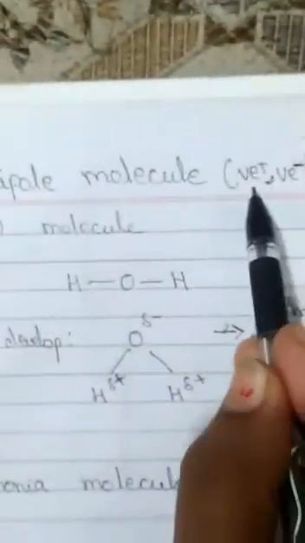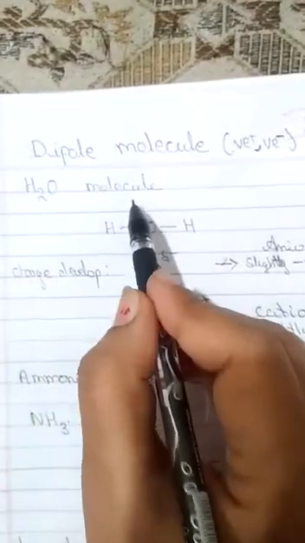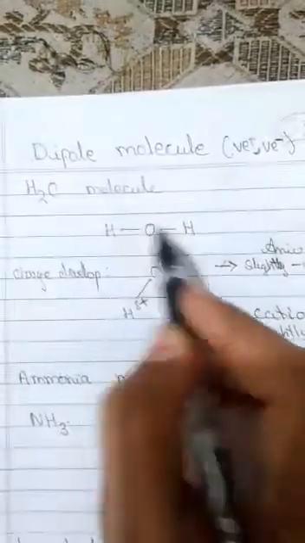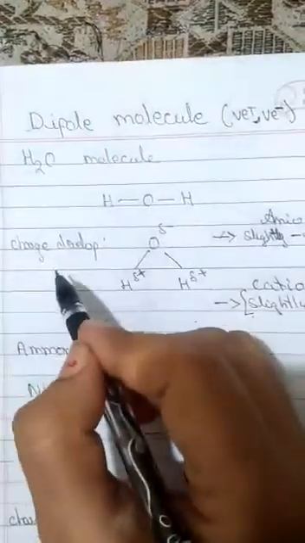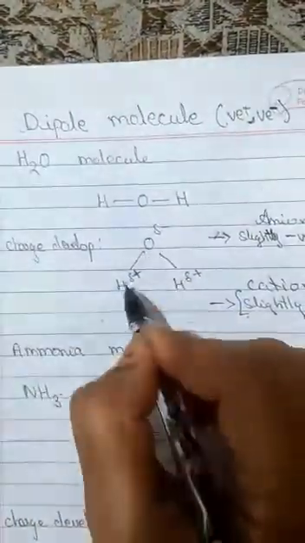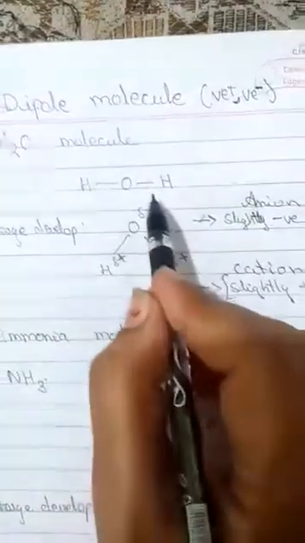Let's see examples. These are dipole molecules having two charges, positive and negative. First example, the water molecule. We know the structure of the water molecule: oxygen and two atoms of hydrogen. There is a development of charge on this molecule.